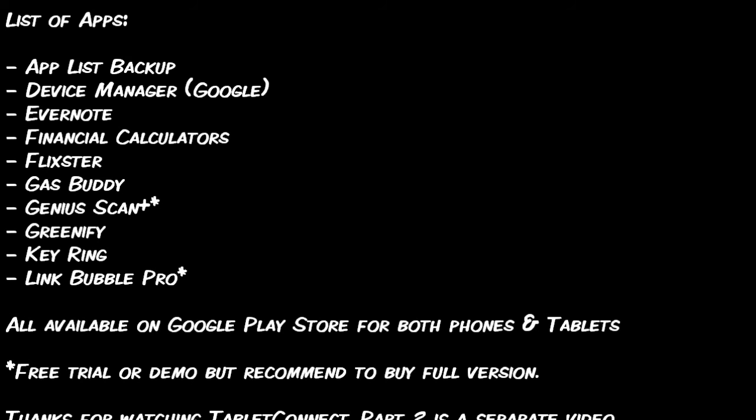Okay, thanks for watching. So here's again the list of all the apps. The only two that I recommend you buy the full version of are Genius Scan Plus and Link Bubble Pro. I'll have part 2 shortly.